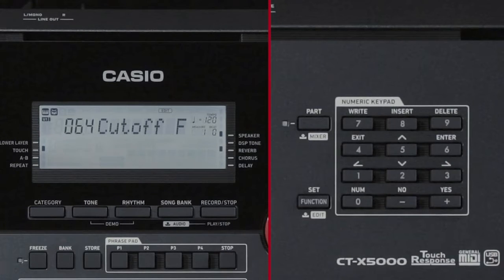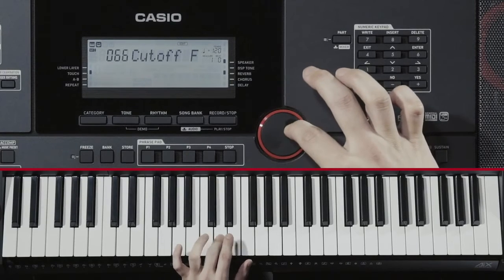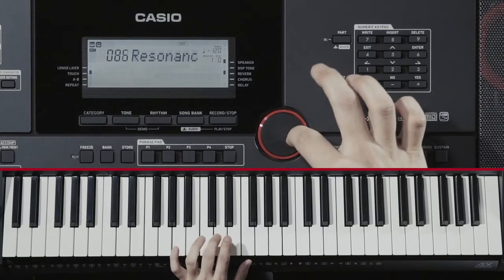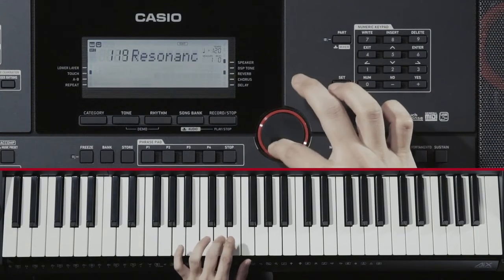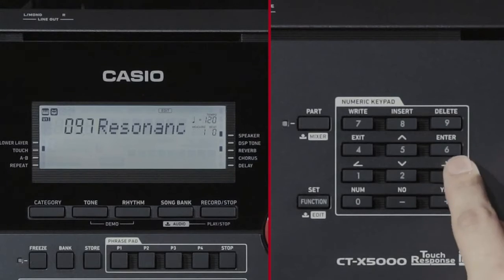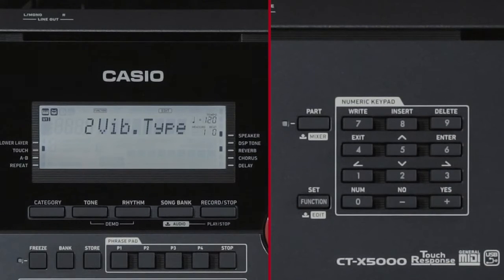You can also adjust tone quality by modifying the cutoff frequency and resonance. Selecting vibrato and pressing Enter allows you to select from among 4 different types of vibrato waveforms.